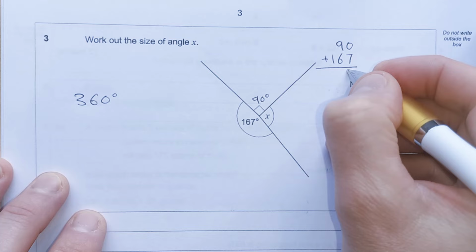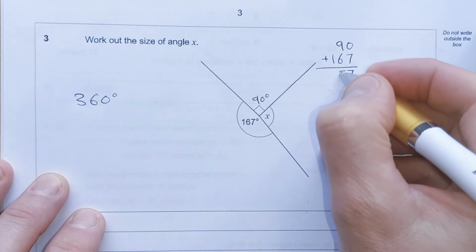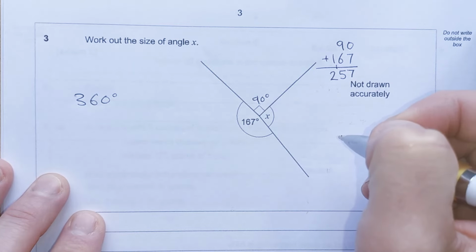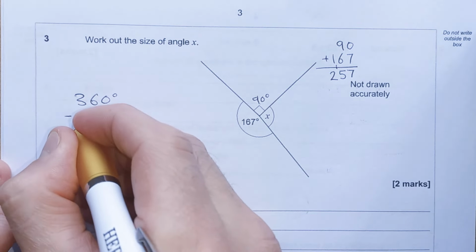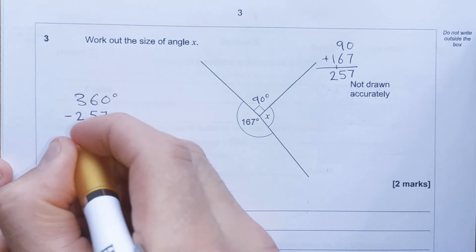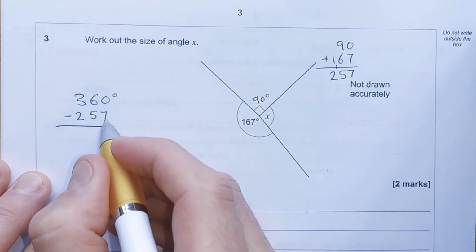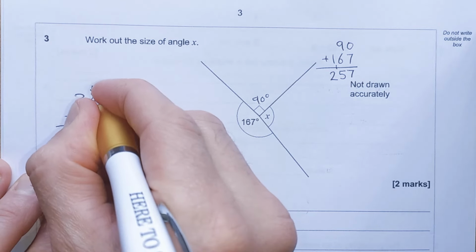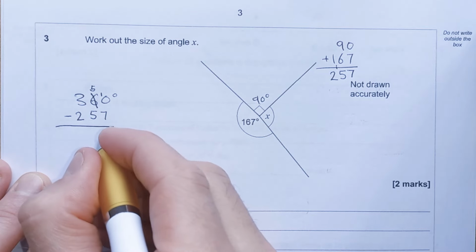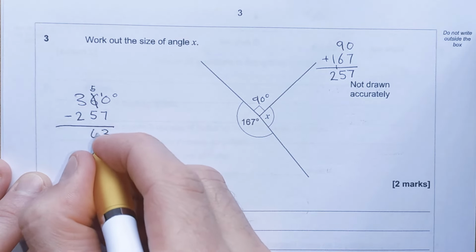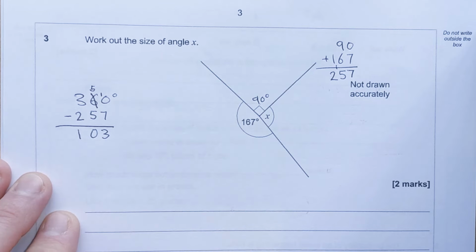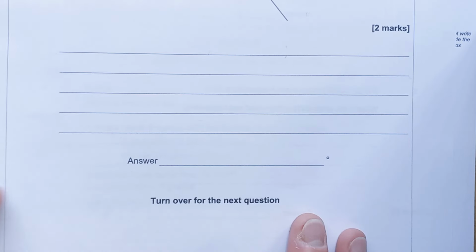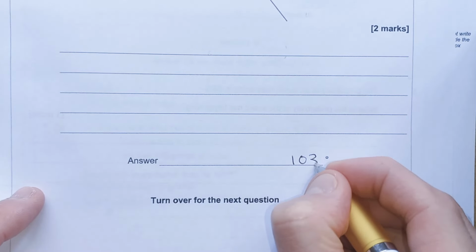Okay, 0 plus 7 is 7. 9 plus 6 is 15. 1 plus 1 is 2. 257. Okay, so we're going to take that away from the 360. 0, take away 7 we can't do, so we're going to borrow 1 from the 6. So we reduce that down to a 5 and make this a 10. 10 minus 7 is 3. 5 minus 5 is 0. 3 minus 2 is 1. So we've got that X is 103, which we can write down on our answer line.